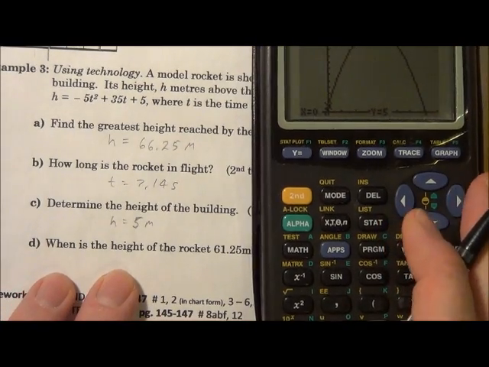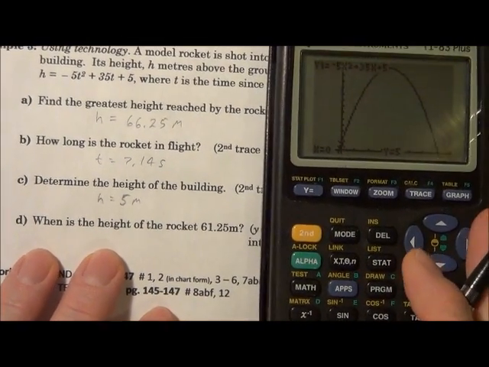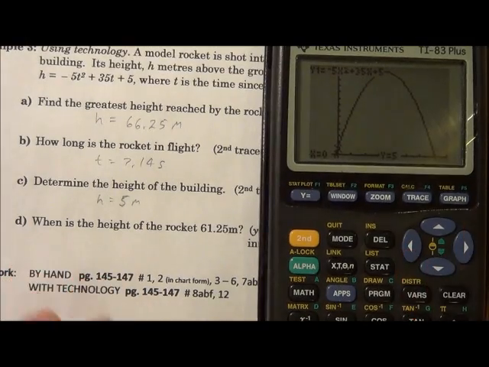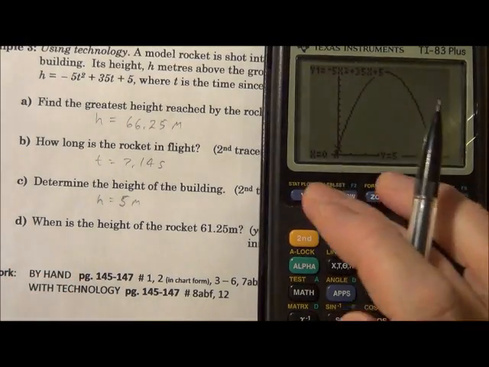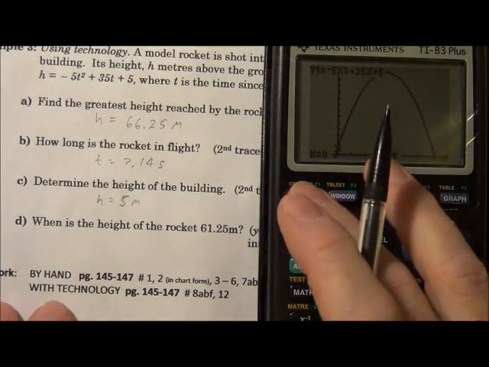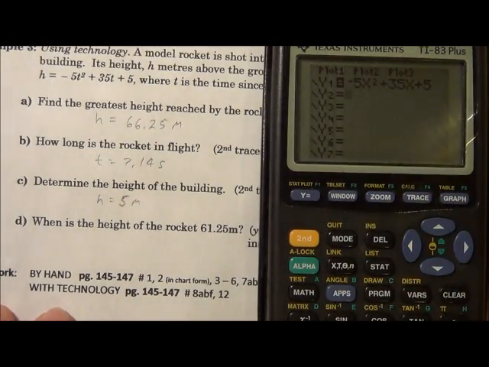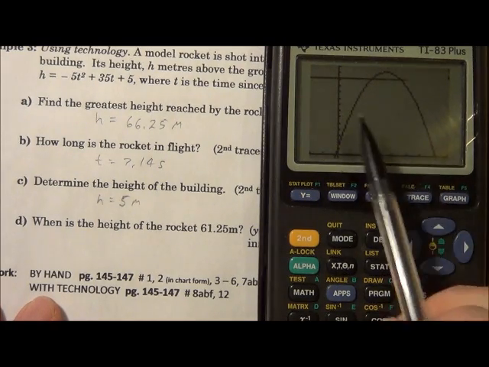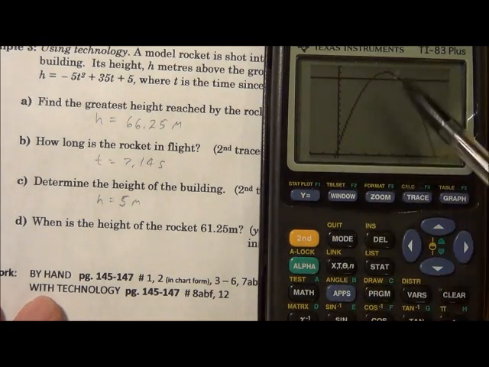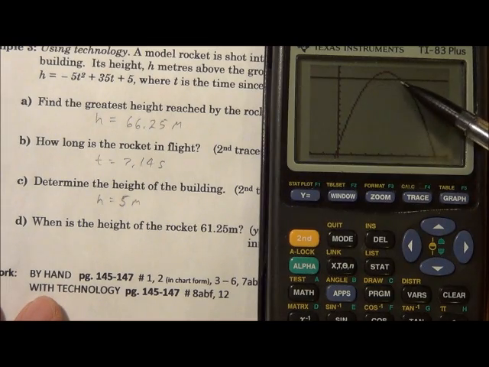And then when the height is 61.25 meters. So what we can do now is set y equal to, or hit the y equal button, go down here, and then we can punch in 61.25. So we're now setting another equation to 61.25, and if we were to graph that, we see that there is the line 61.25, and we see that there's two intersection points.